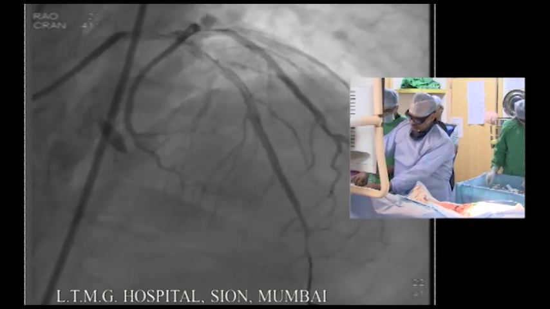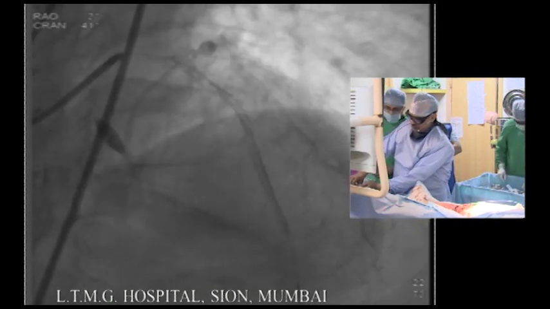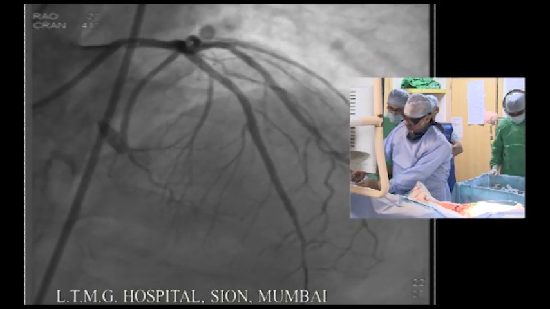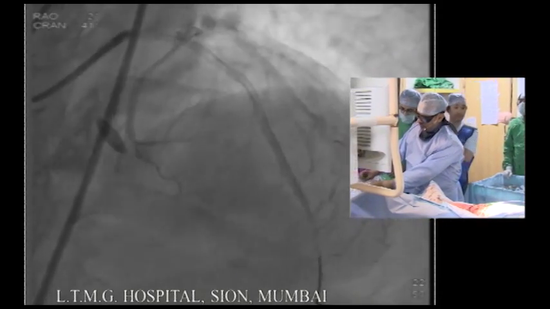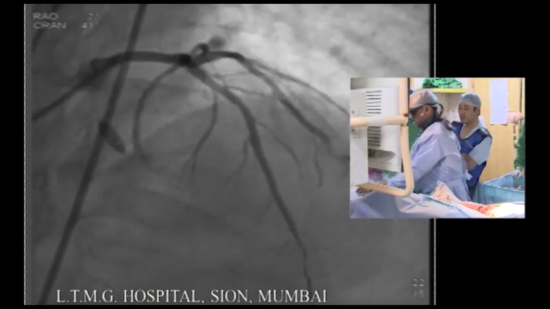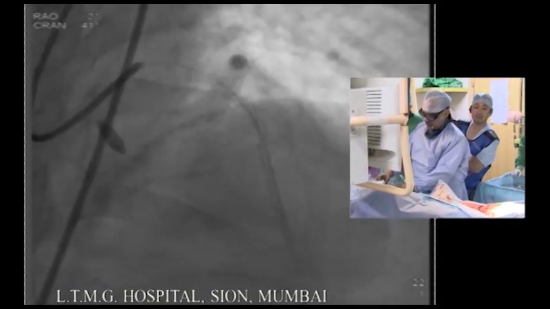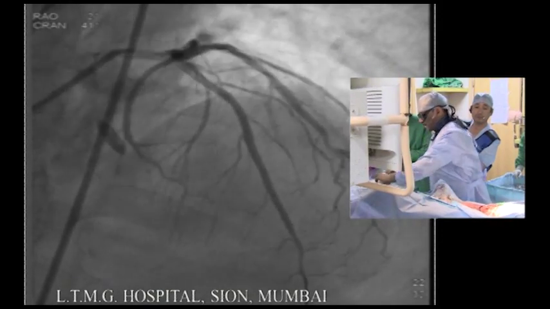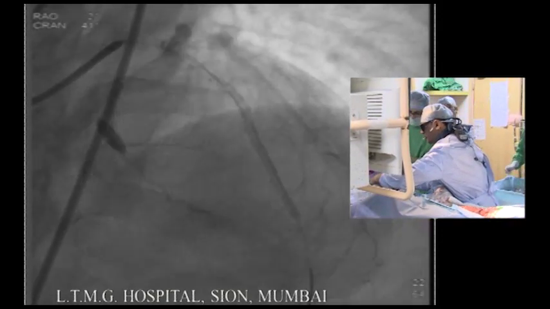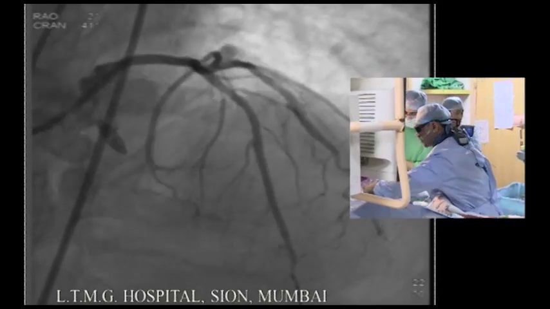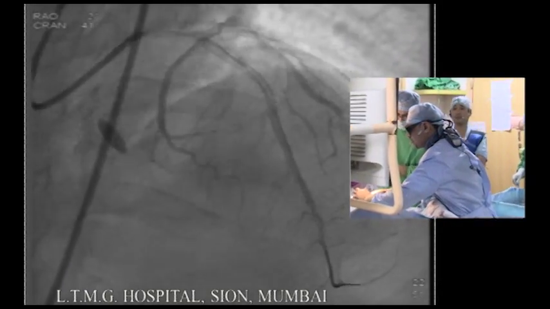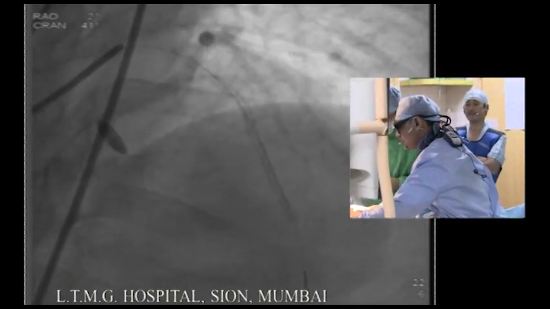Would Dr. Hamazaki say that he would have approached this differently? Dr. Hamazaki, how would you have approached? How would you do this PCI? Would you have done the same way or different? There is no difference until now.